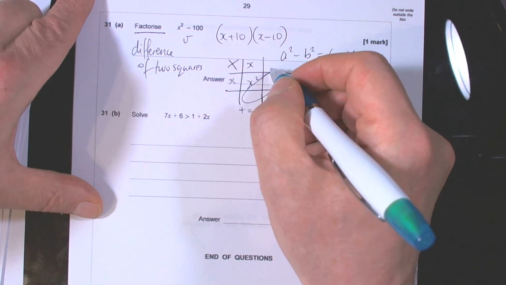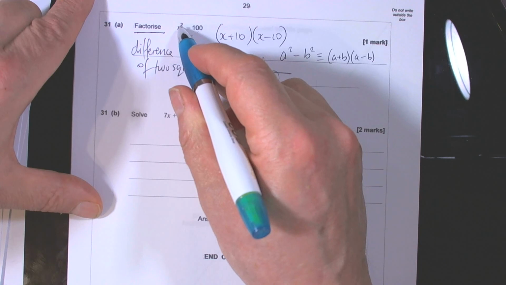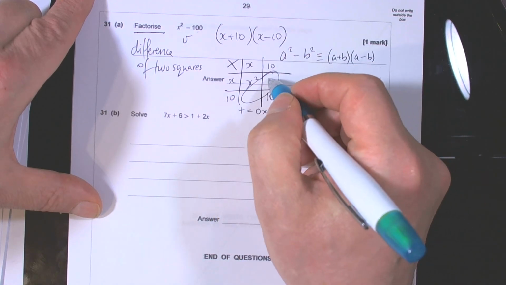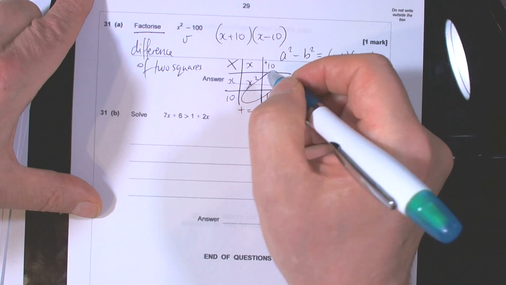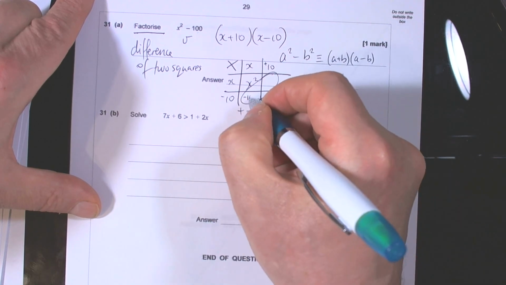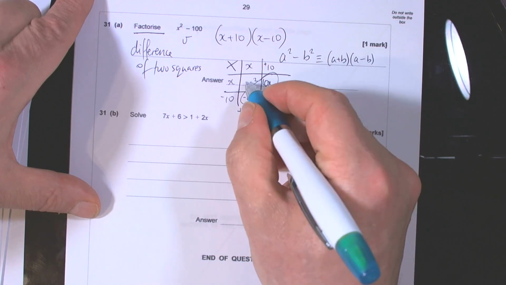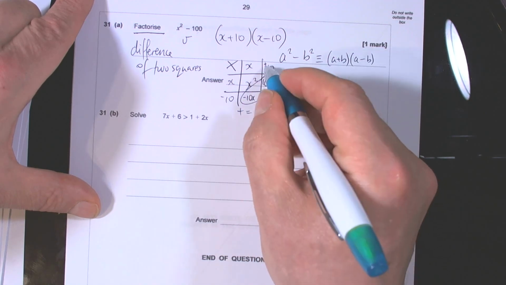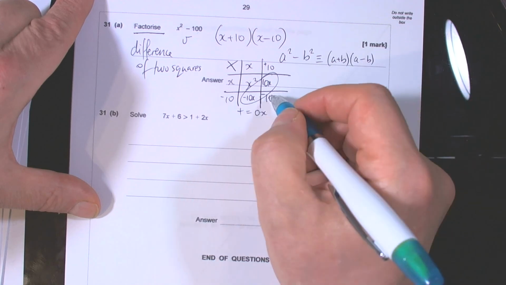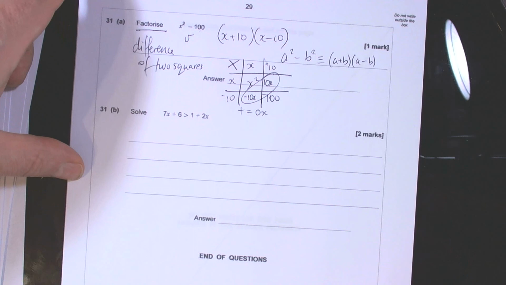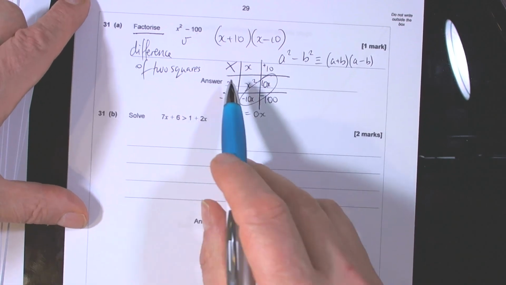To make 100, because we know it's about squaring, it's going to be 10 and 10, and because we want to make 0, one of them's got to be a plus and one of them's got to be a minus. Then this will give us negative 10x, this will give us positive 10x, and 10x take away 10x is 0 x's, and we've got x squared, and 10 times negative 10 is negative 100. Sorry, I should have put negative 100 there to remind us that we had to have a negative and a positive. Okay, so that's how that could be done.